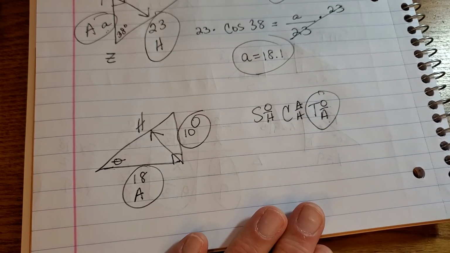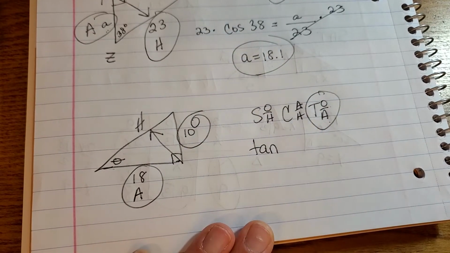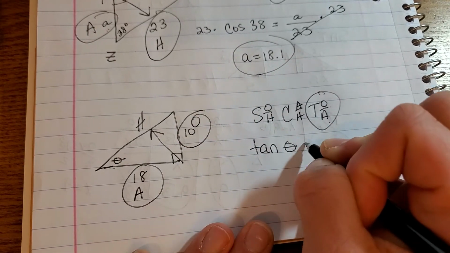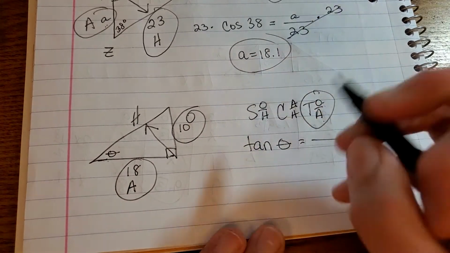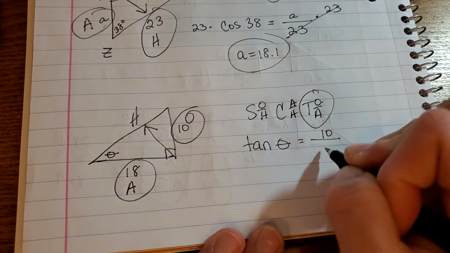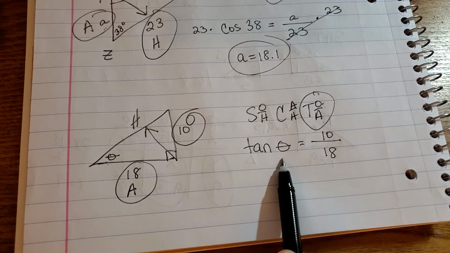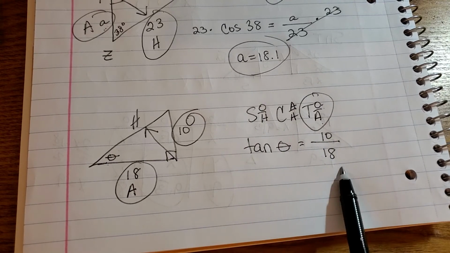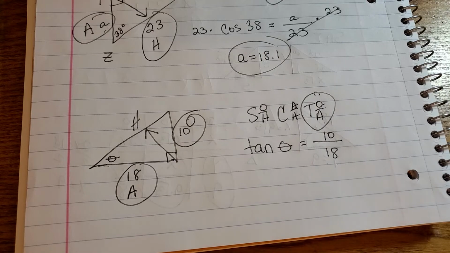Opposite and adjacent. I'm going to set it up the same way. Trig function, tangent. Angle, in this case, is theta, equals my fraction. My fraction is opposite, 10, over adjacent, 18. Trig function, angle, equals fraction.